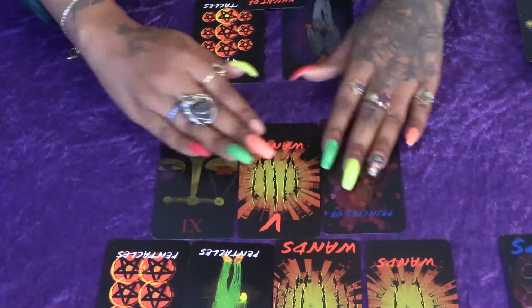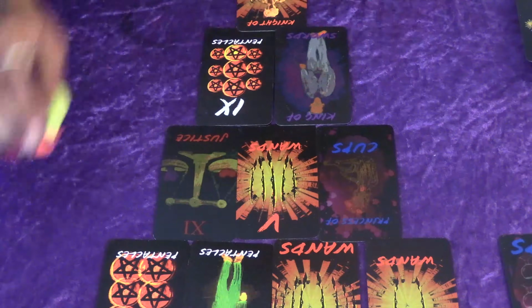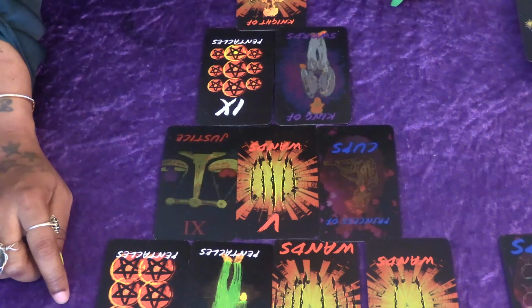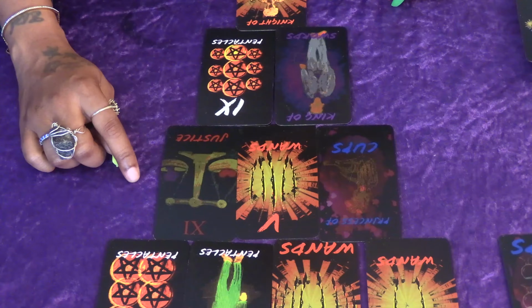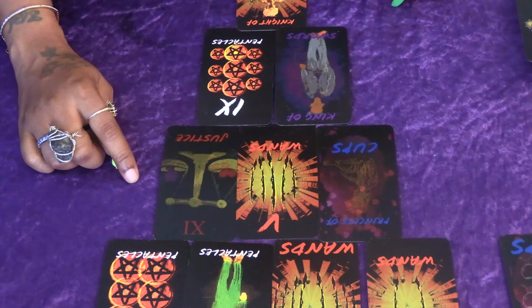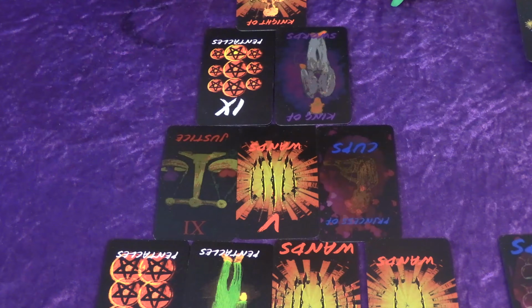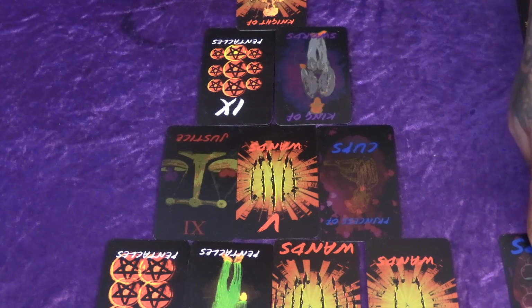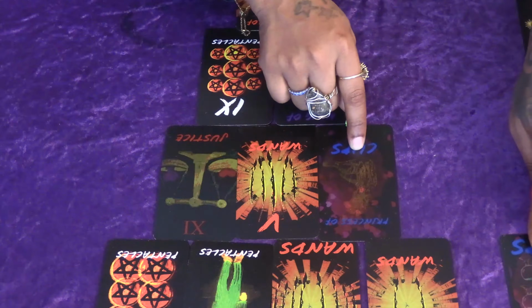Okay, so you see me assembling my cards. I got OCD, so all my cards got to be straight, but this is a 10-card draw. So the first section of this 10-card draw, the first 4 cards are what's going on in the situation that I'm pulling on. The second row, which is the 3 cards, is the emotions that are involved in this. The third row is the guidance on what to do moving forward. And the last row is the possible outcome.